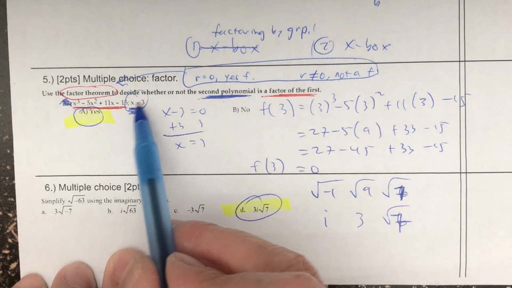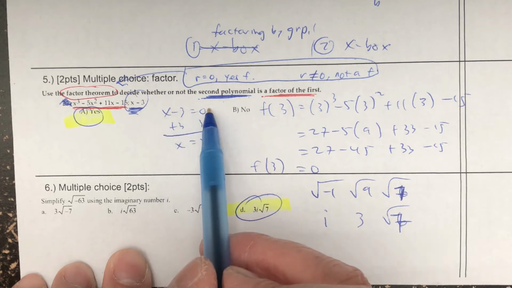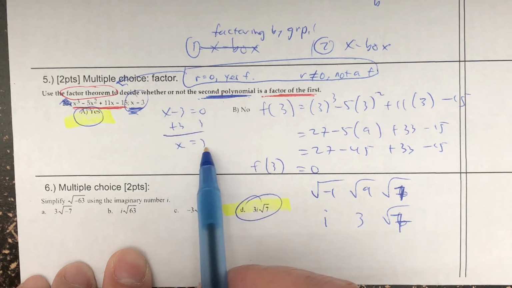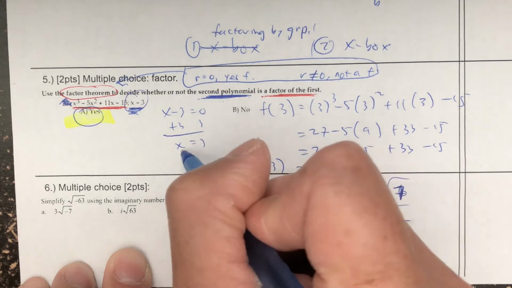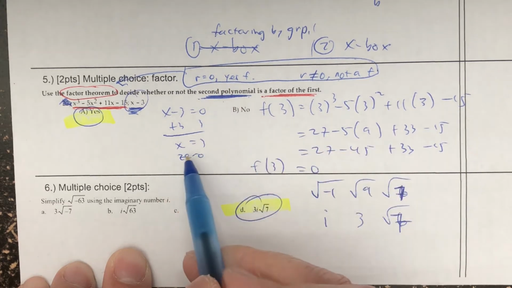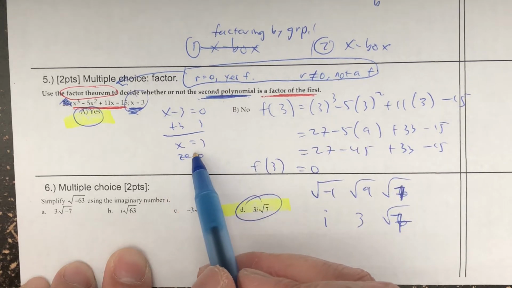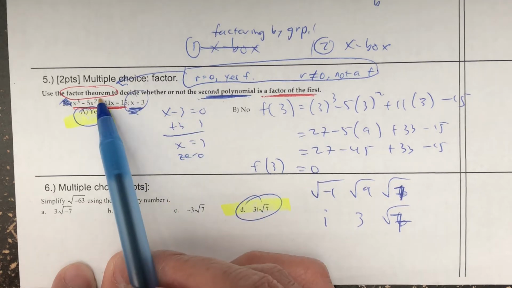So here I have x minus 3 is a factor. I want to set it equal to 0. Add 3, I get x equals 3. This is called a zero. With this zero, then I can do a couple of methods for the factor theorem.